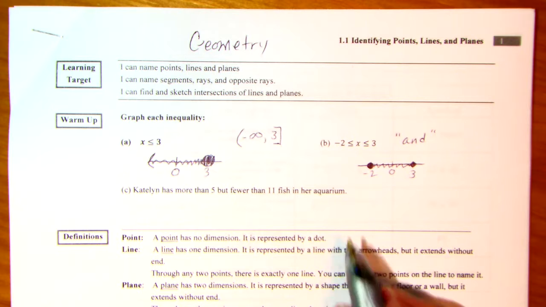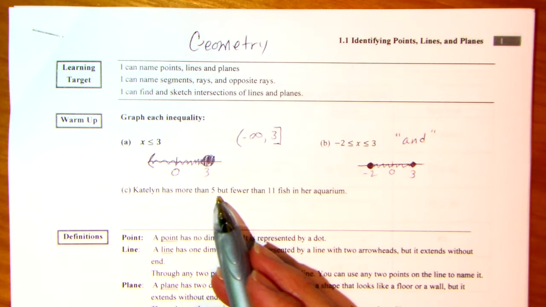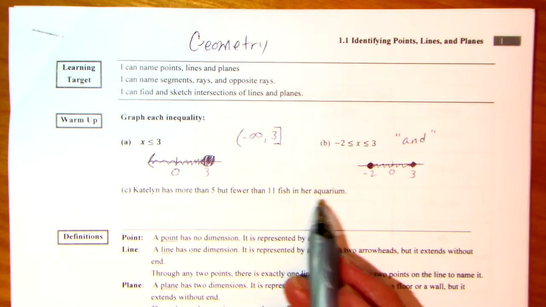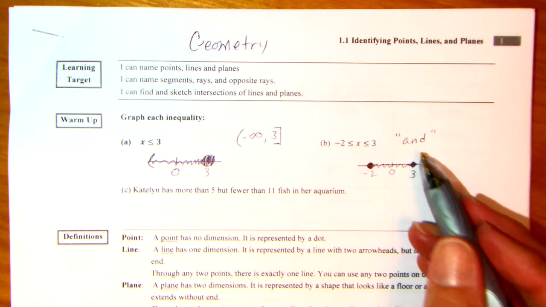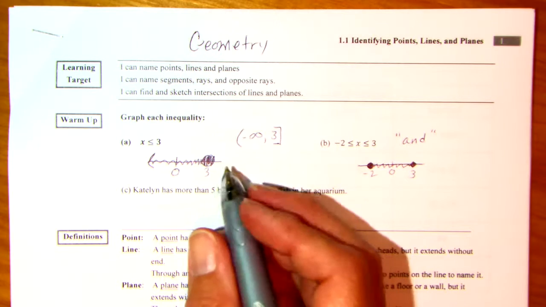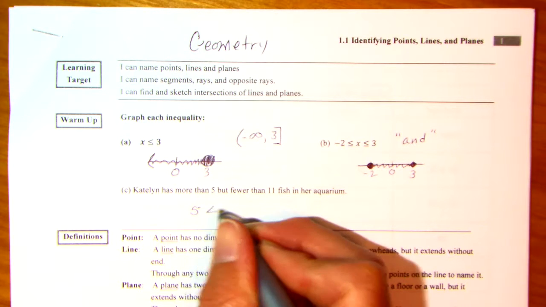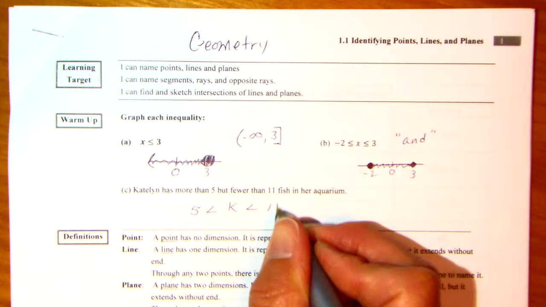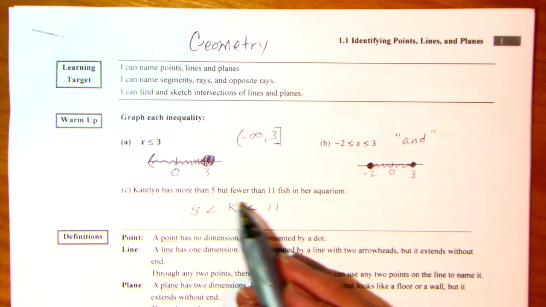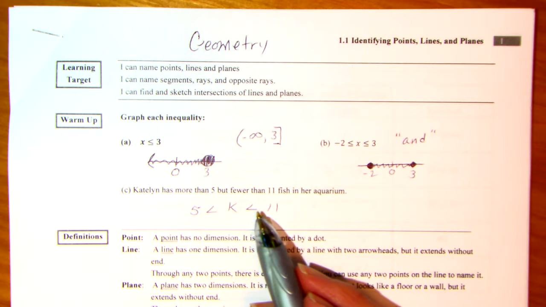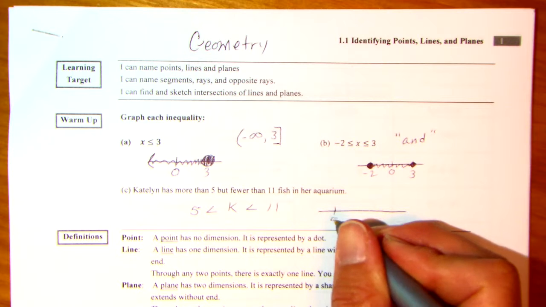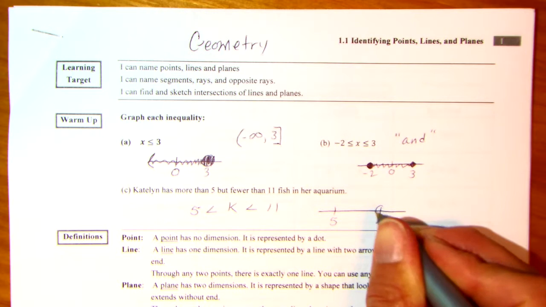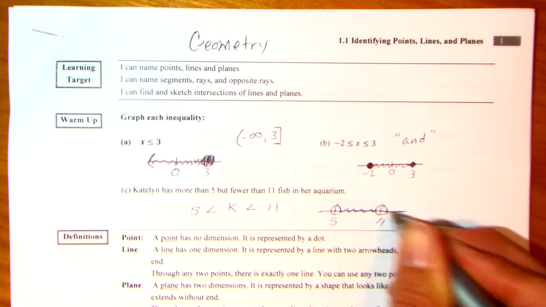How about C? Caitlin has more than 5 but fewer than 11 fish in her aquarium. So she is in between, and remember, AND inequalities shade in between. She's in between 5 and 11, so we have 5 less than K is less than 11. Now notice it says fewer than, it doesn't say equal to also. So when we graph this, it's going to go between 5 and 11. These are open circles, shaded in between.